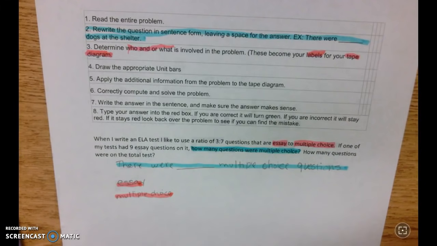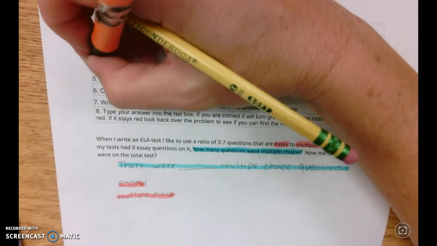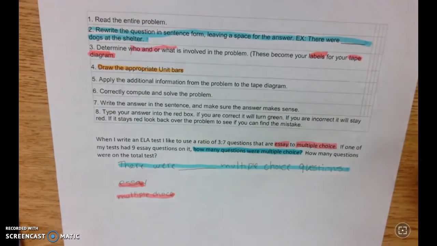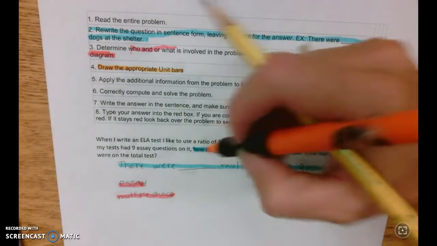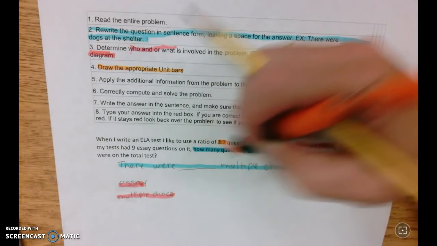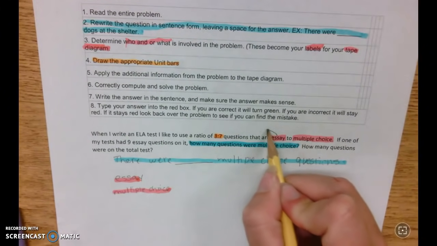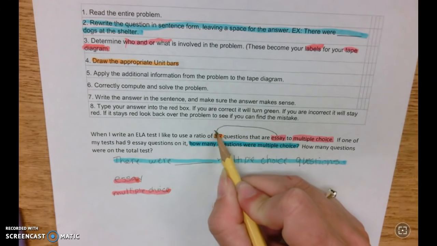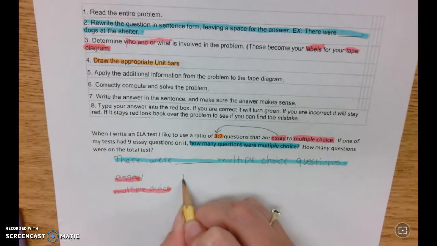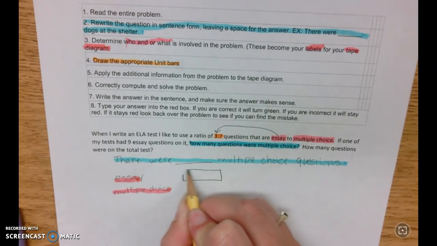For step 4, this is where we want to draw our unit bars. Our unit bars come from our original ratio, and in this case, our original ratio is 3 to 7. Remember that ratios are made up of equal parts, so when we make our bars, we want them to be equal parts. So the essay is first, so that goes with 3, which means I would need 3 unit bars.